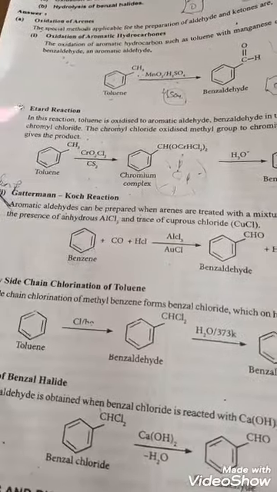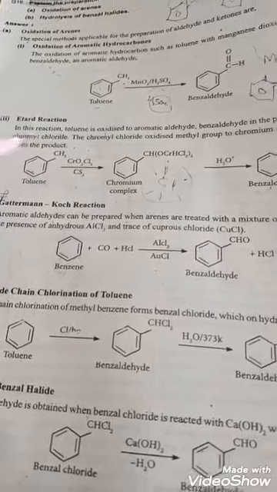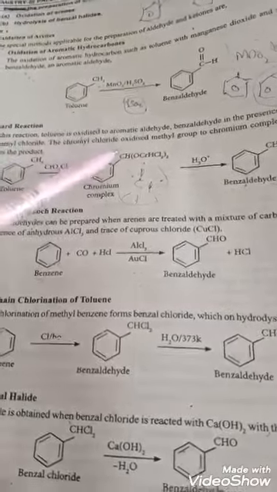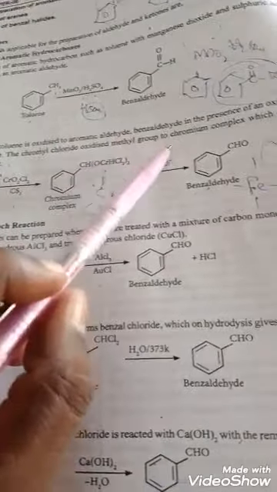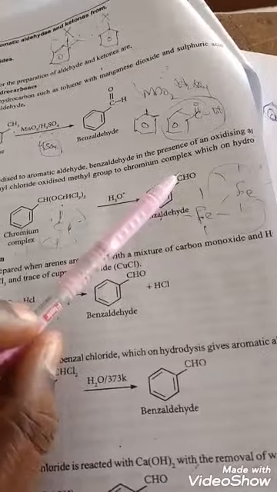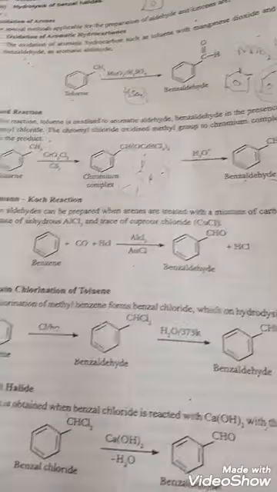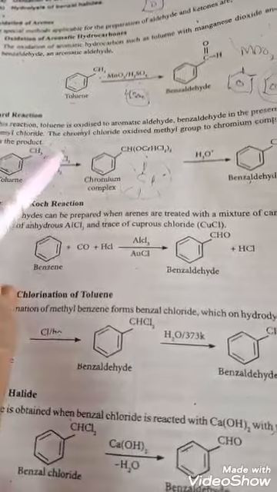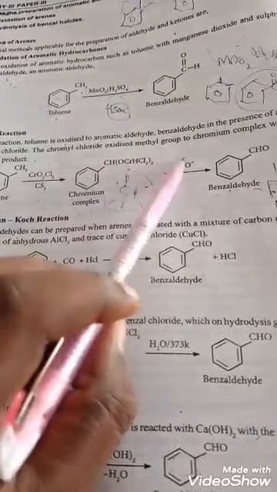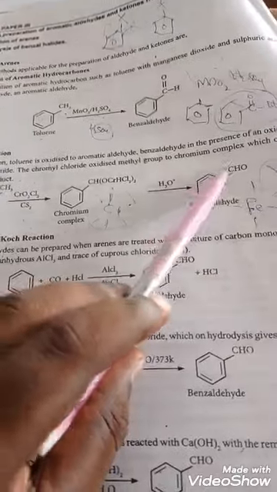Next one, Etard reaction. In this reaction, toluene is oxidized to aromatic aldehyde, benzaldehyde, in the presence of an oxidizing agent, chromyl chloride. This chromyl chloride oxidizes the methyl group to a chromium complex.